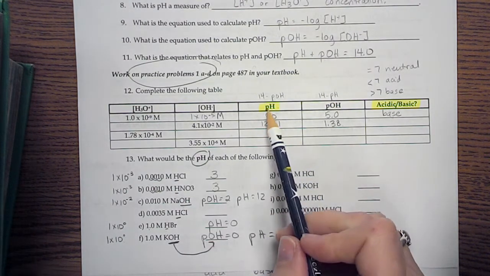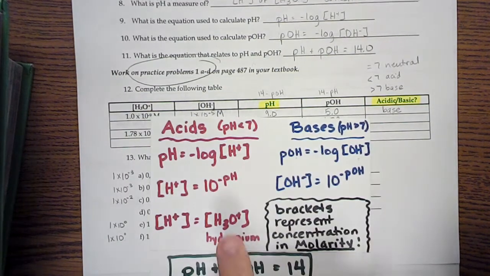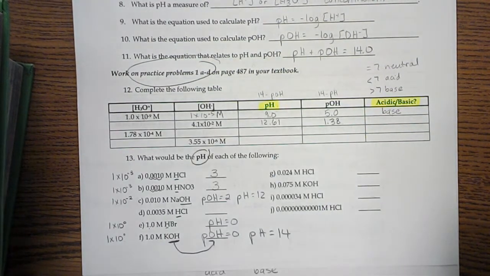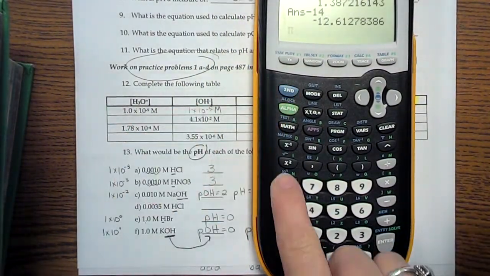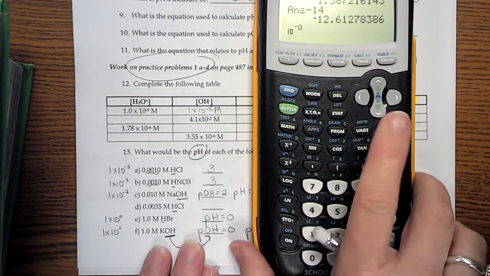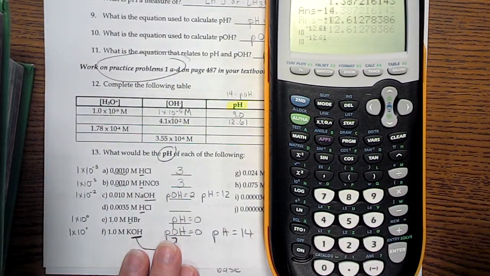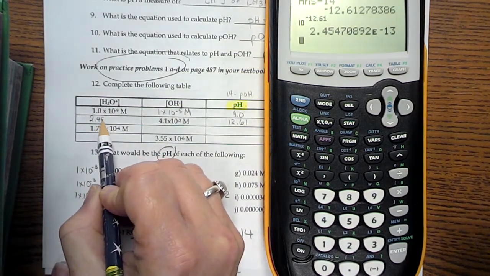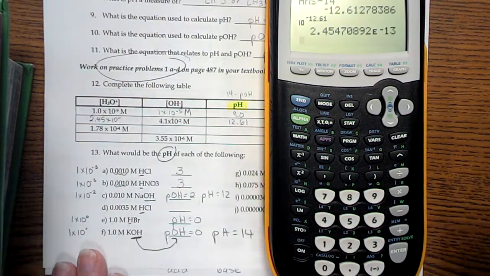And then in order to go from pH to the hydrogen ion concentration, again, we've done that several times. 10 to the negative pH will give you the concentration. So if we type it in, 10 to the negative, and the pH was 12.61, the answer is 2.45 times 10 to the negative 13 molarity.